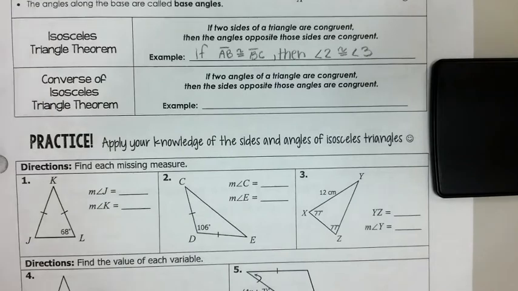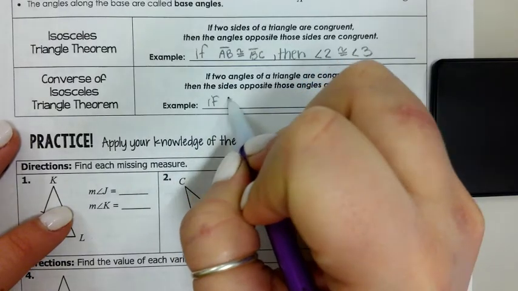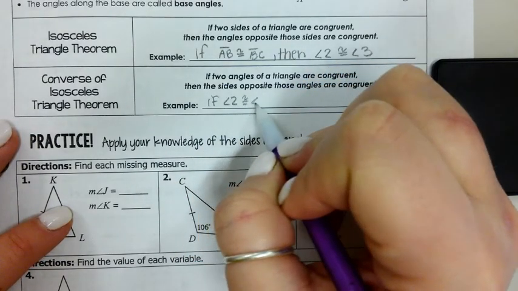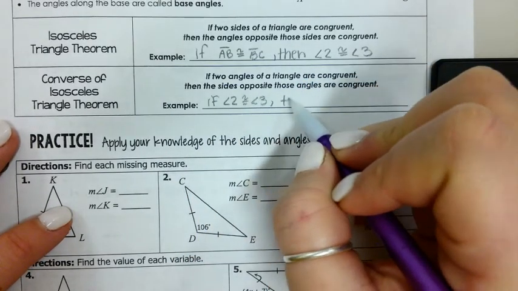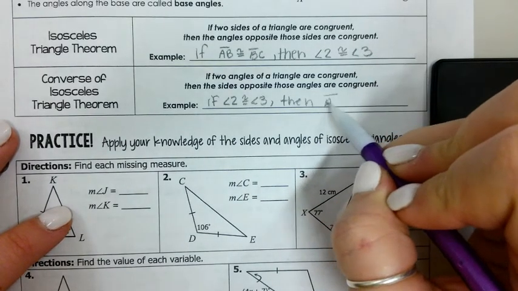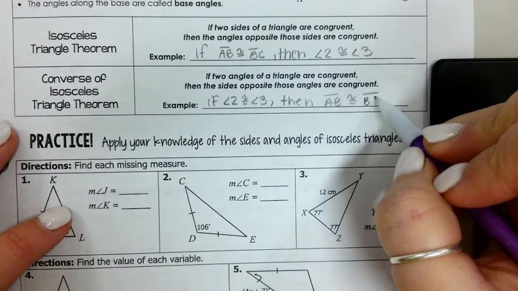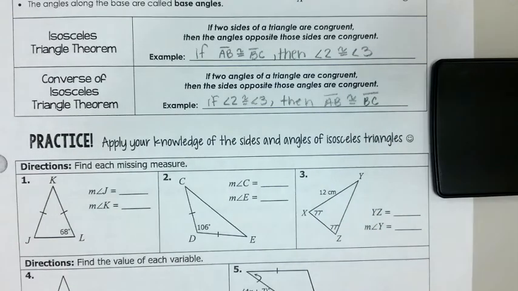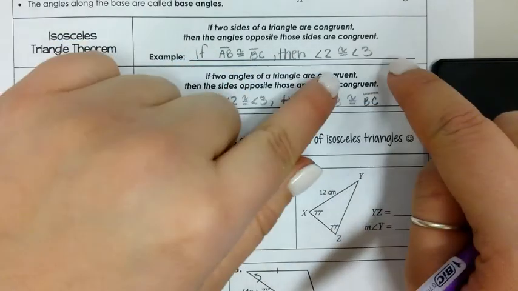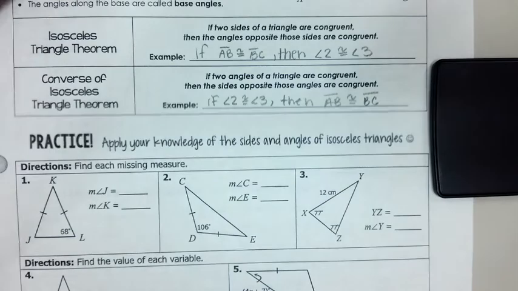So now this is just the theorem reversed, and it says that if angle 2 and angle 3 are congruent, then the sides that are across from them, so AB, is congruent to BC. All right, it's just the opposite. So if the sides are congruent, then the angles are congruent, and if the angles are congruent, then the sides are congruent. All right, so what does that mean?